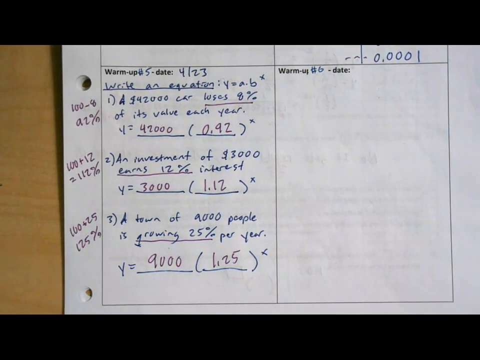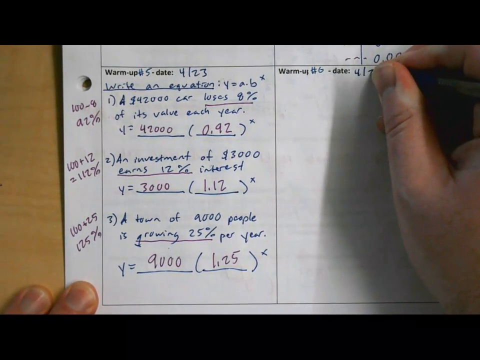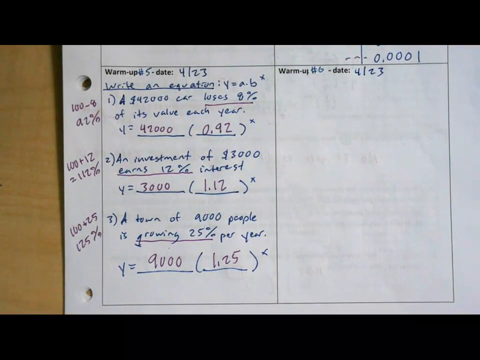So go back to your warm-up page. Let's put another one in here. This is also the same date. Today's the 23rd still. Since we didn't do a warm-up Friday, we're going to do 2 today.